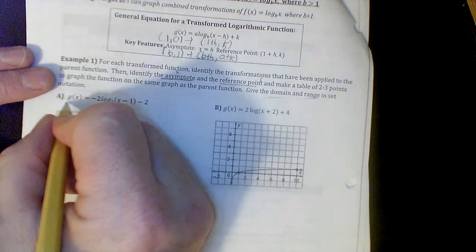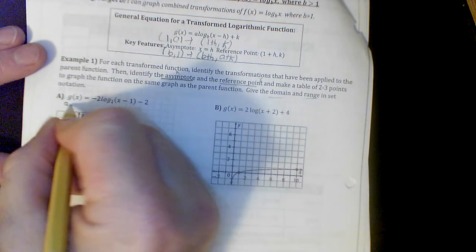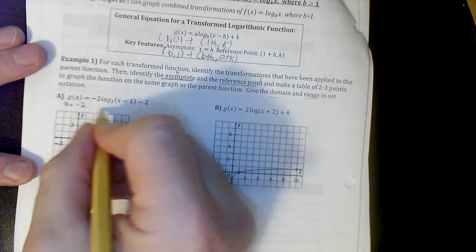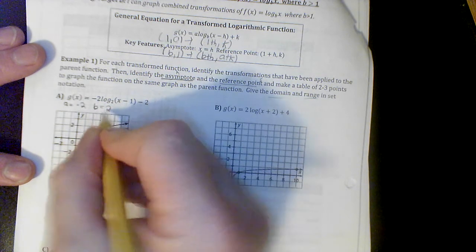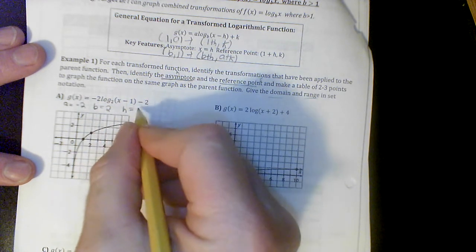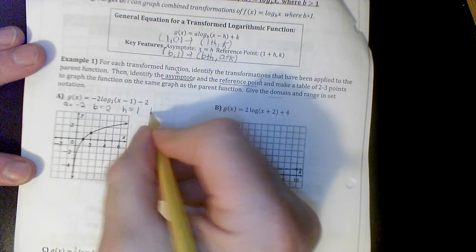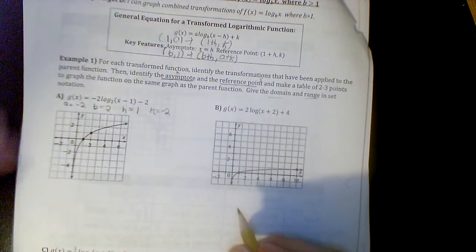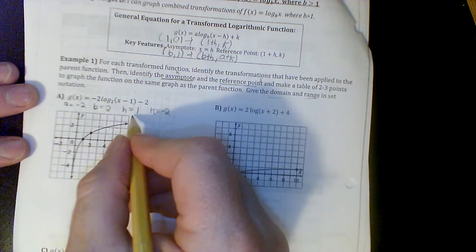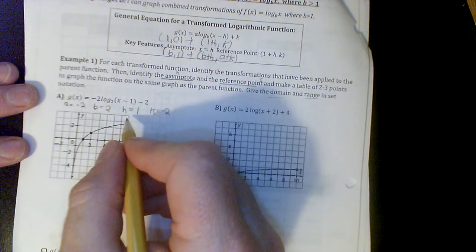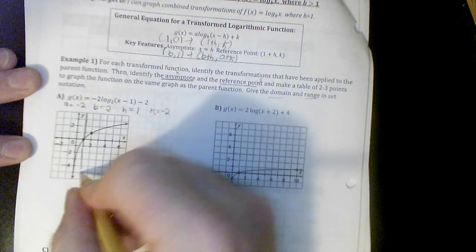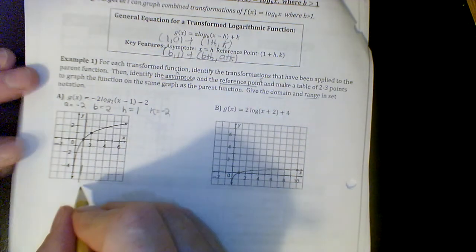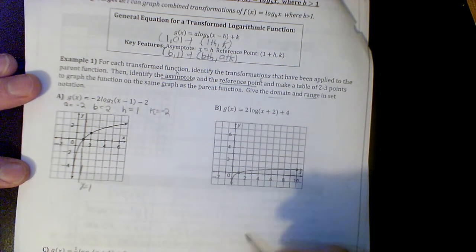So I'm going to come up here and list them all. So we got a equals -2. It's right there. B's kind of sneaky, he's hiding way down low. B is 2. H right here is 1. And k equals -2. So we've got all those values. Remember this h right here gives me my new asymptote, which I'm going to draw in. There's my asymptote of x equals 1.